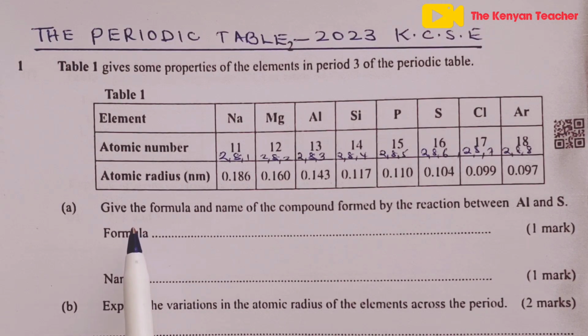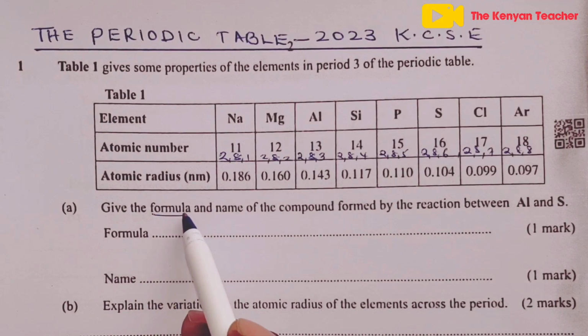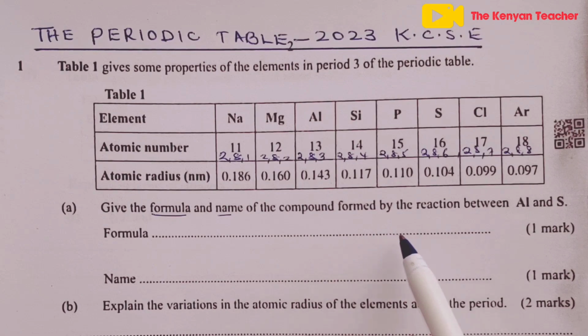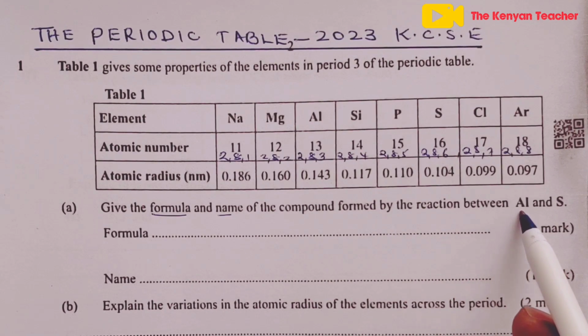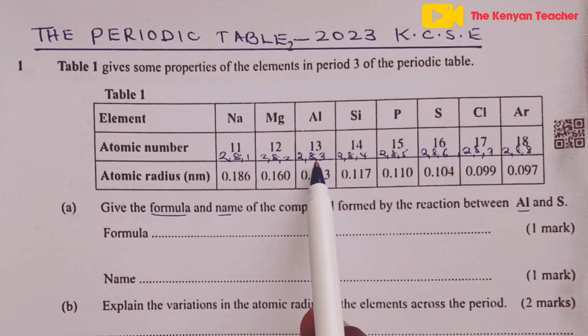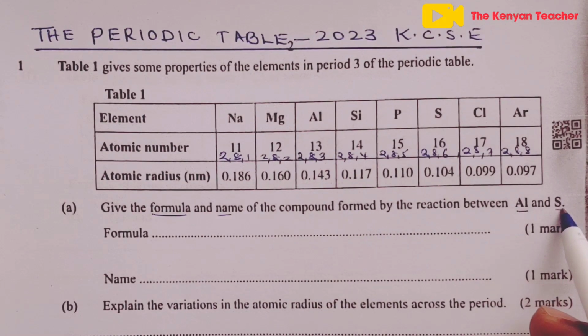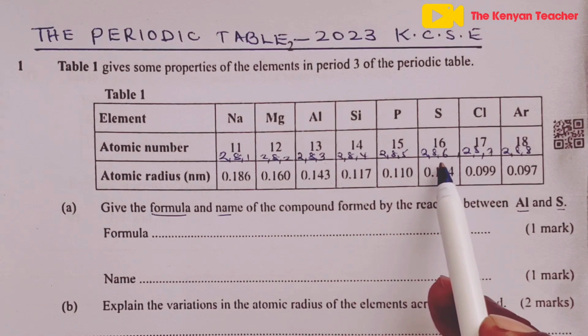Now to part A. We are asked to give the formula and the name of the compound which is formed by the reaction between aluminium, here, atomic number 13, configuration 2,8,3, meaning valency 3, and sulfur. Sulfur is here, atomic number 16, configuration 2,8,6, which means it has valency 2.